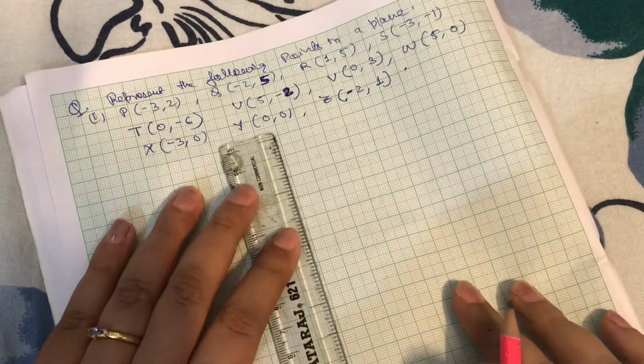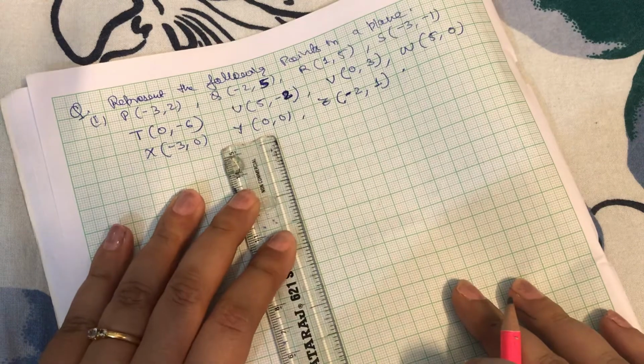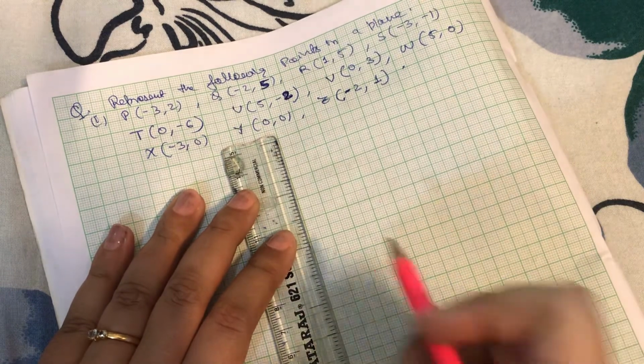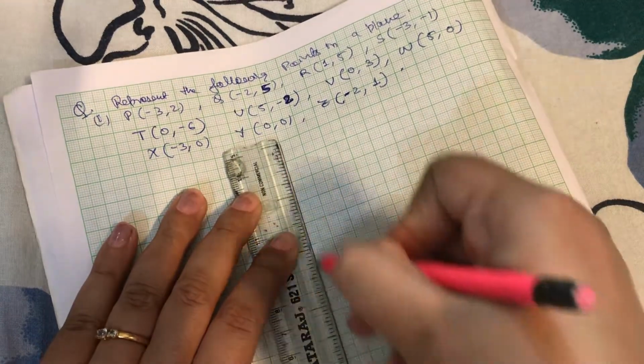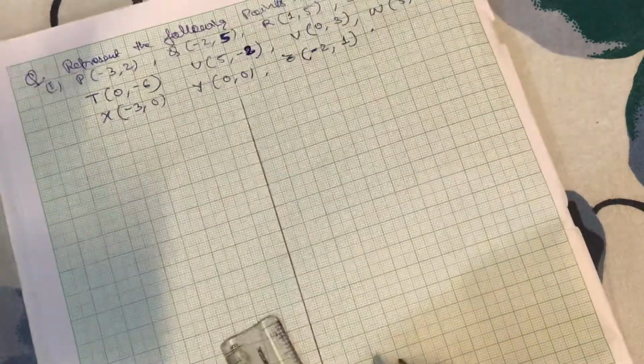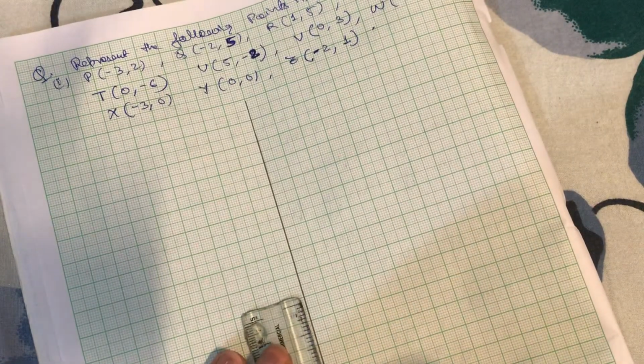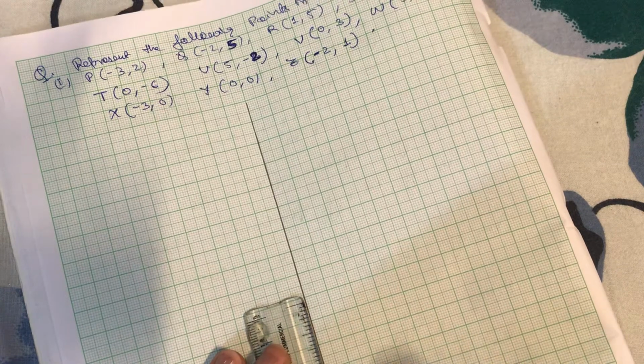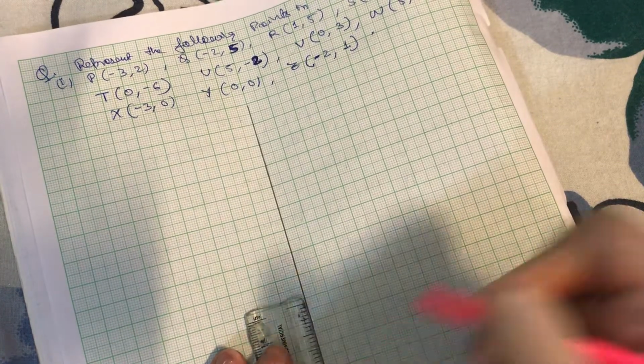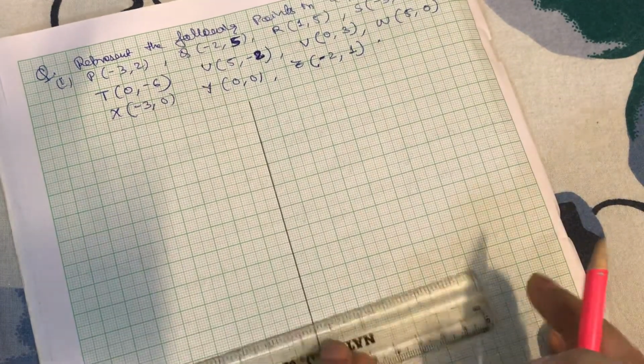First, as per my convenience, I will draw a Cartesian plane, right? So here I am drawing a Cartesian plane.